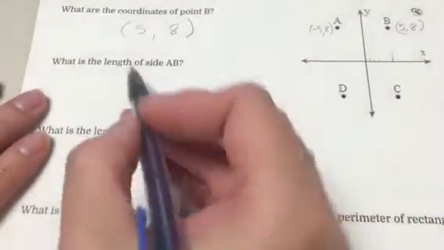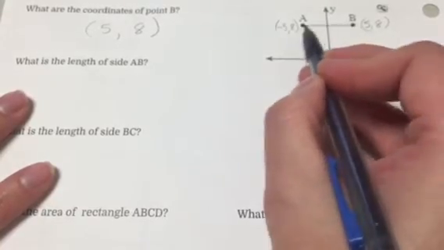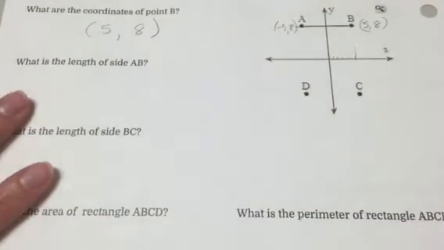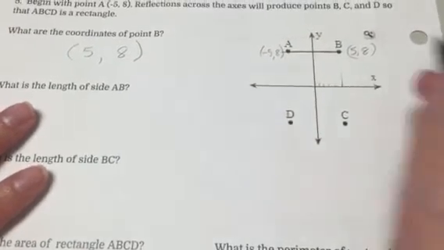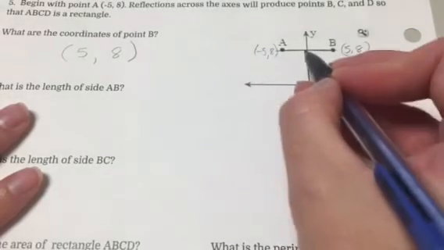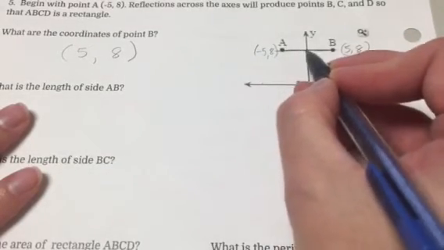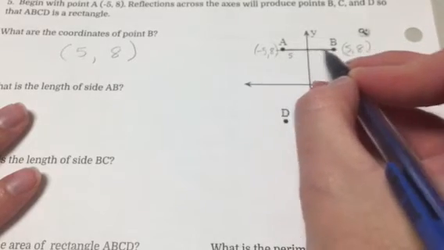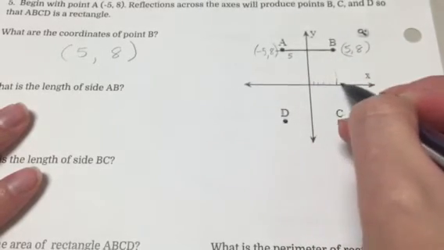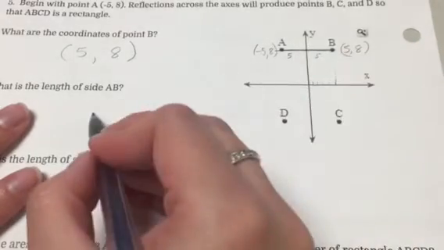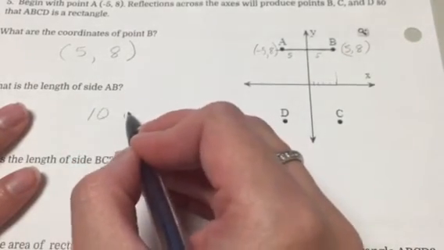All right, now they want us to find the length of side AB, so from A to B. All right, the 8s are the same coordinate, so I'm going to ignore those, and I'm going to just look at the x coordinate, negative 5 and 5. Well, from here to here, I had to go over 5 units. From here to here, I had to go over 5 units. So all together, that would be a side length of 10 units.